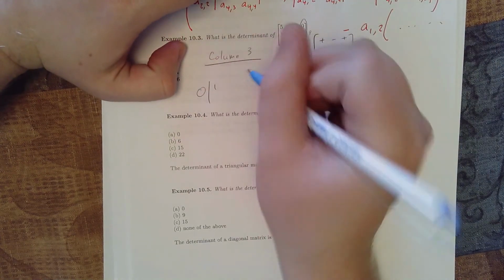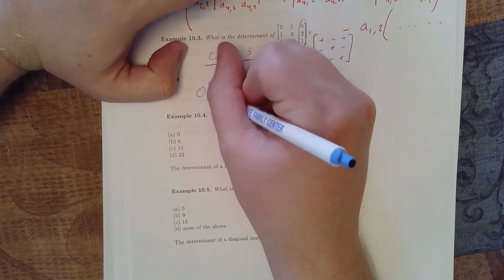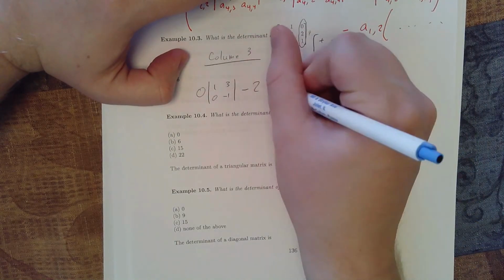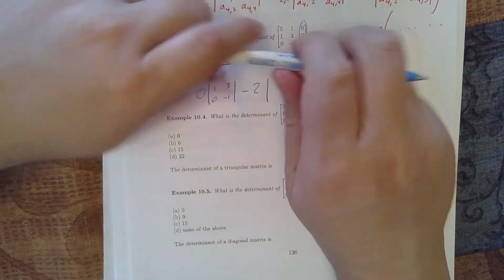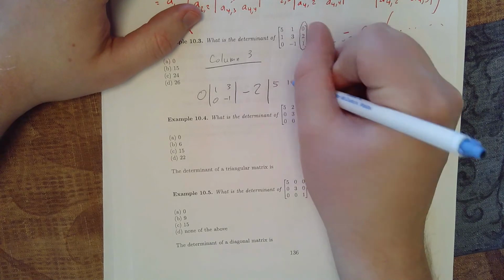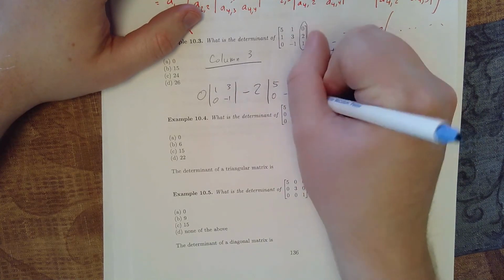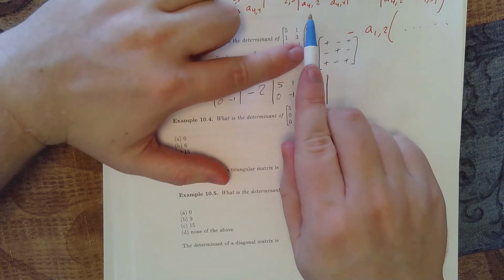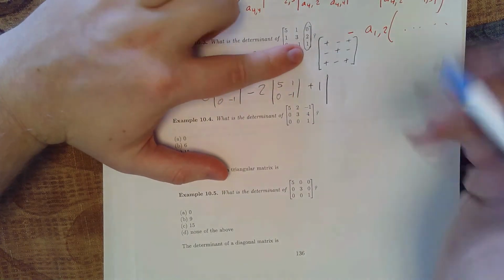So 1, 3, 0, negative 1, minus 2 times the determinant of 5, 1, 0, negative 1, plus 1 times the determinant of 5, 1, 1, 3.